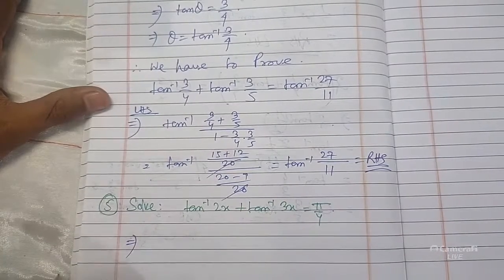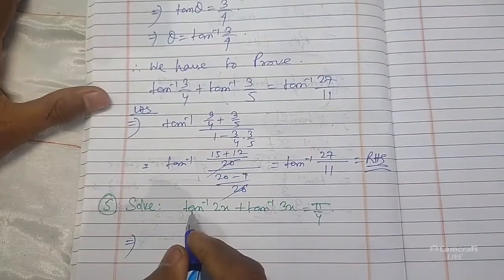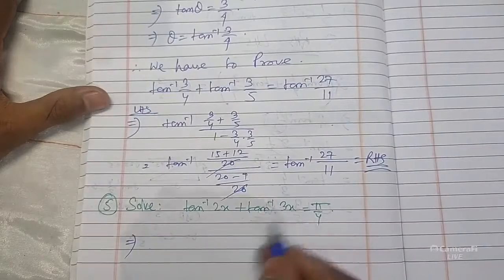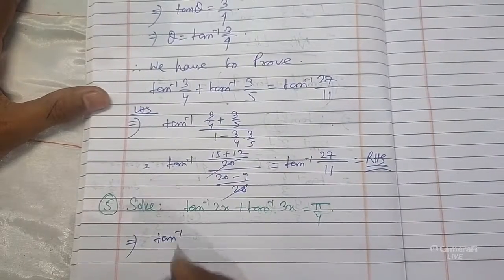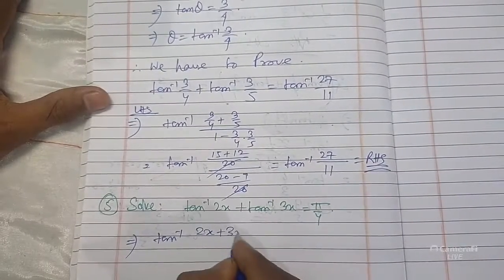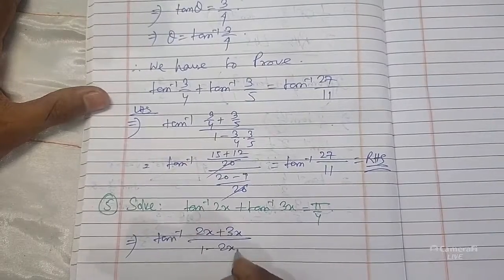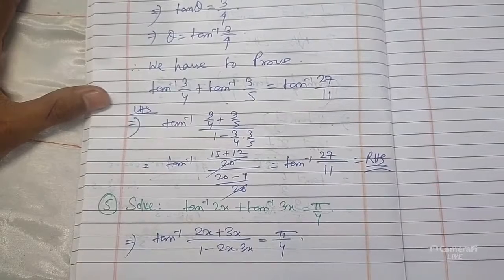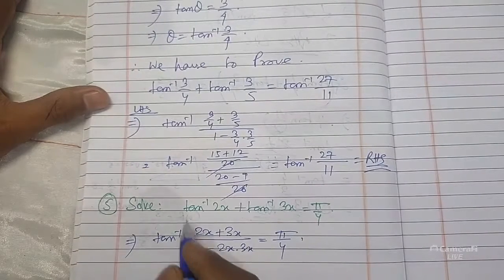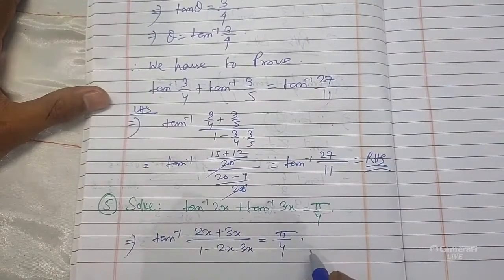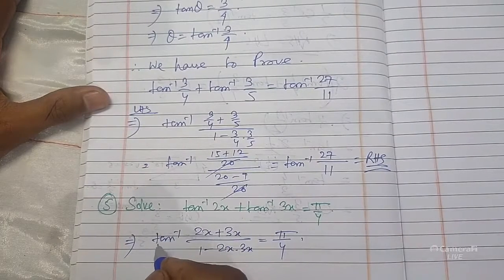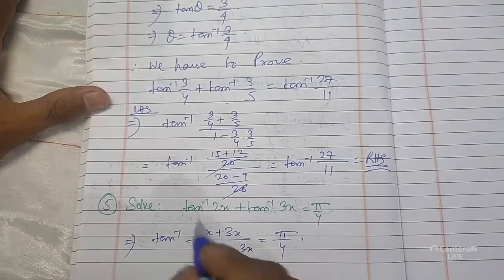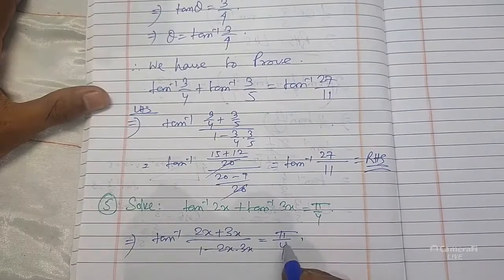So here again we have to apply the formula of tan inverse x plus tan inverse y. That is tan inverse of 2x plus 3x by 1 minus 2x into 3x equals pi by 4. If tan inverse comes from LHS to RHS, here it is tan inverse, so here it will be tan.